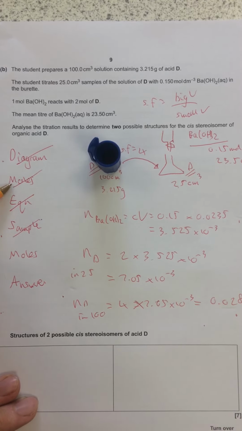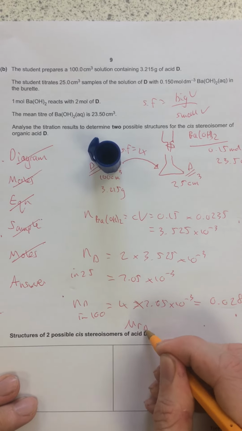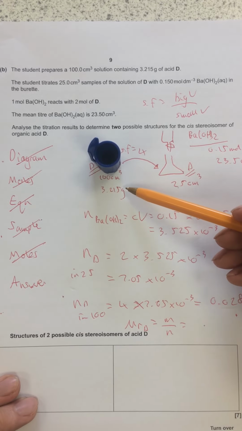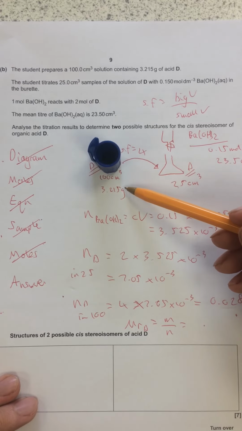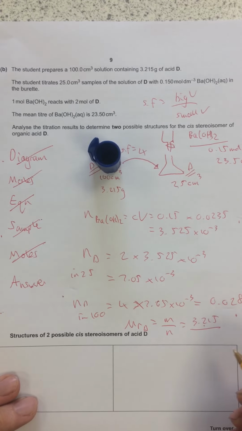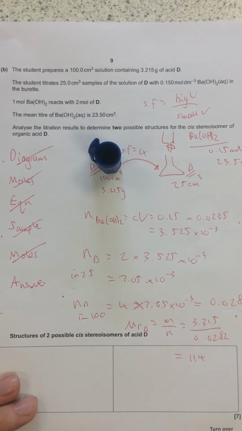Whereas this first moles equation always starts 'moles equals', this second moles equation always starts with whatever the question is asking. So in this case, we're asked to find the identity, and so we're going to need Mr. So it's going to be Mr of D equals mass over moles. We know the mass from the question, and it's dead obvious. Look how easy the diagram makes it. You've got all the numbers at your fingertips, a massive help. So that's going to be 3.215 over our moles that we just found out, and that will give you 114.